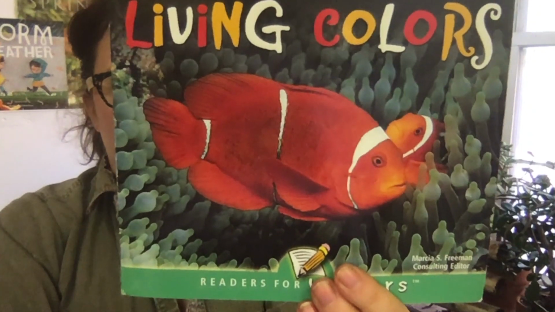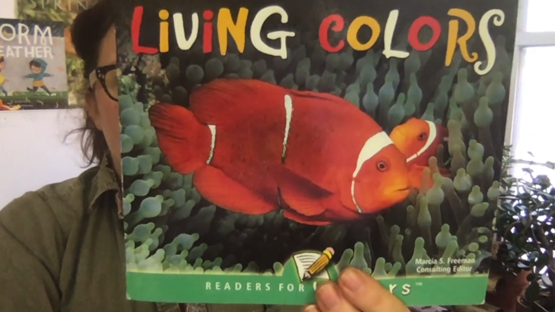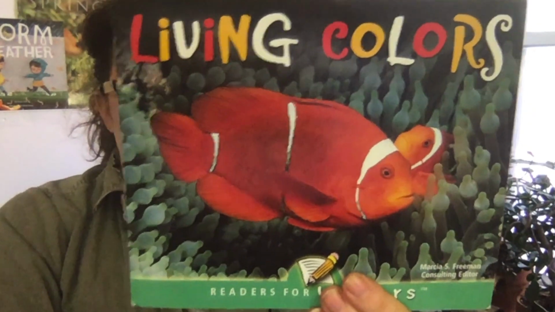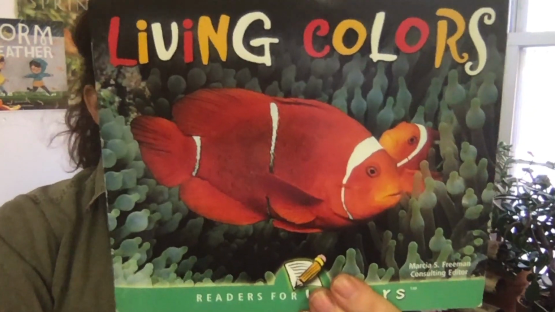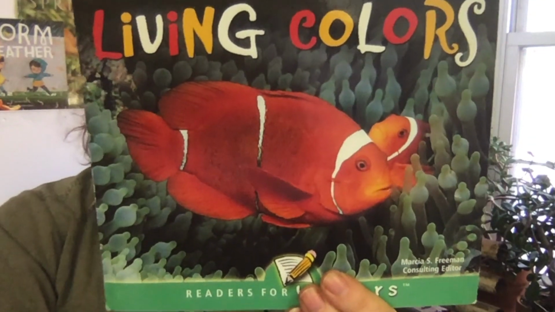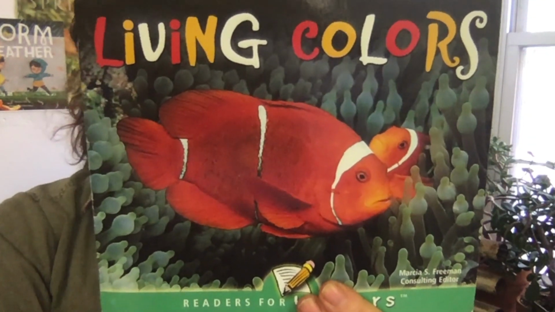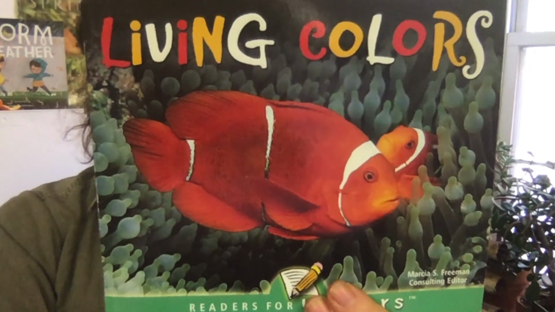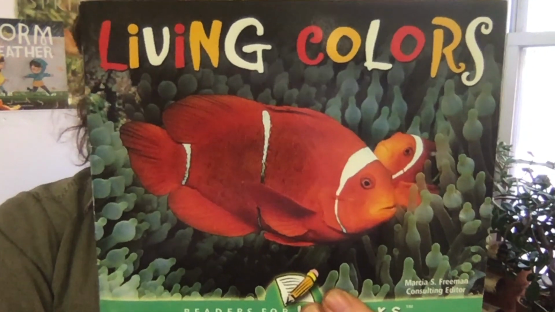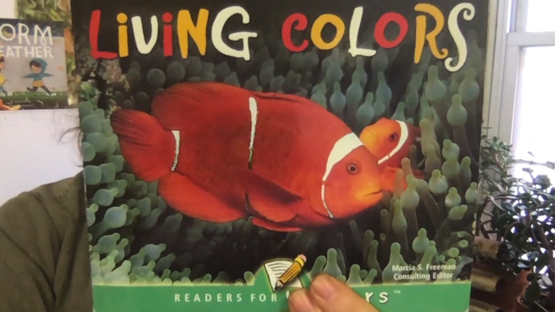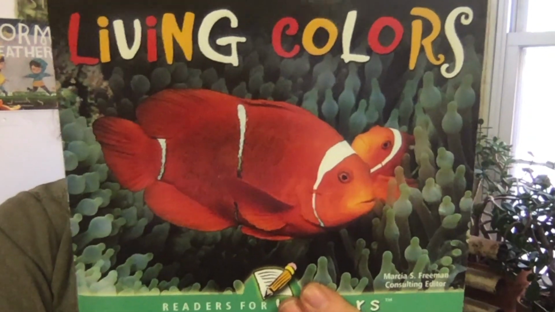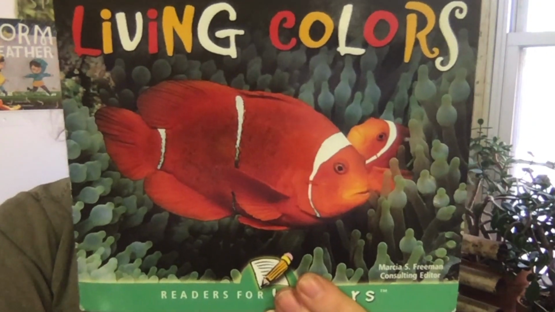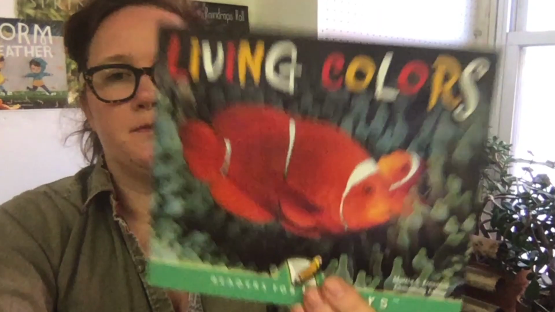Before we get started, I want you to think about a group of animals that you're going to write about. It could be birds, it could be pets, it could be ocean animals, or pond animals, or flying animals. Think of a group of animals that you would like to write about. That's your first job. Maybe even write it down.